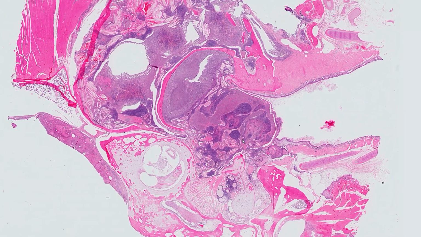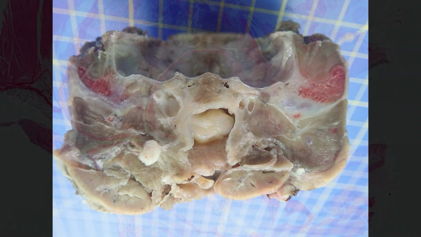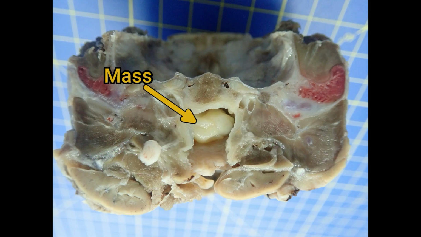Today we're going to be looking at a full necropsy case and working out how this mass in the nasal cavity of a cat led to a brain infection. I'm a veterinary pathologist and part of my job is investigating the causes of death in animals.